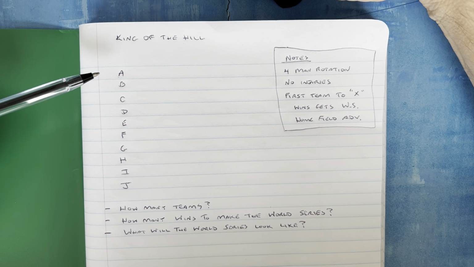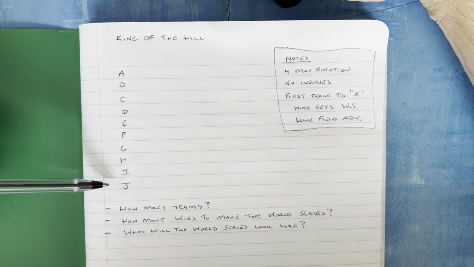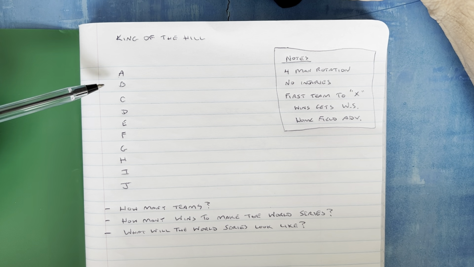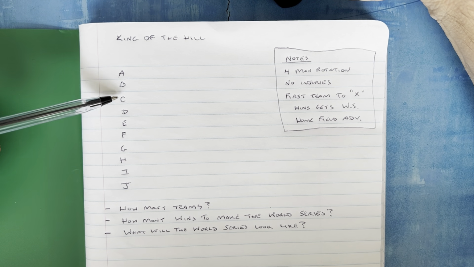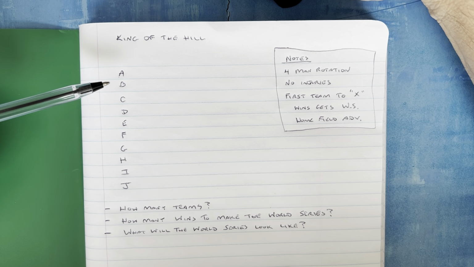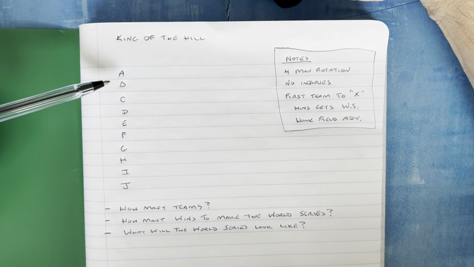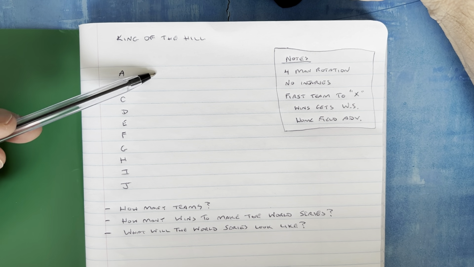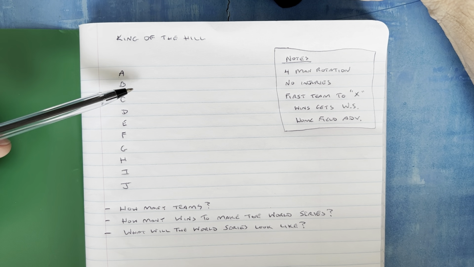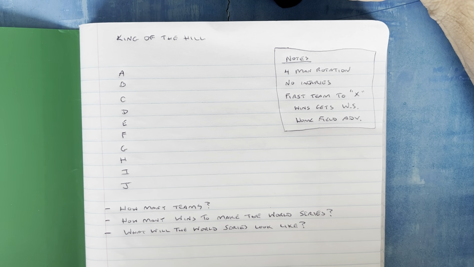What I did here was I set up a system of 10 teams. Again, you can pick more or less. I lettered the teams A through J for each of the 10. And then what I do when I do a King of the Hill tournament is a very simple random draw. So team A is the first team I draw. I write that in on the line and so on until I fill all 10 lines.